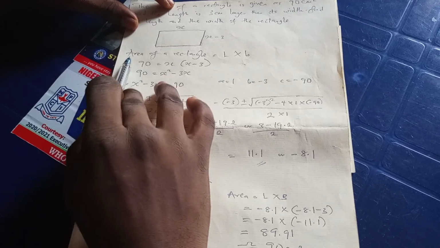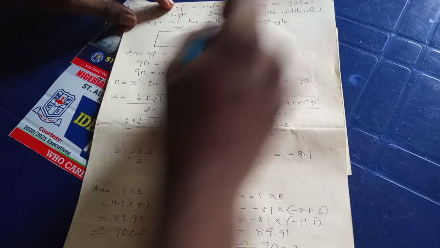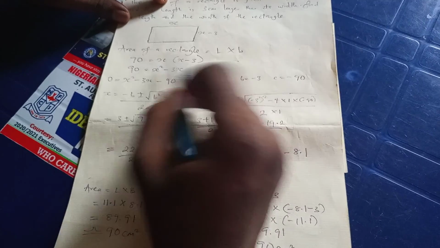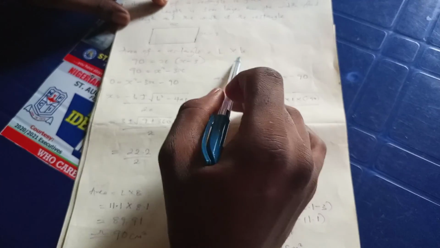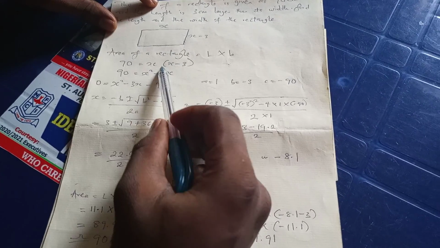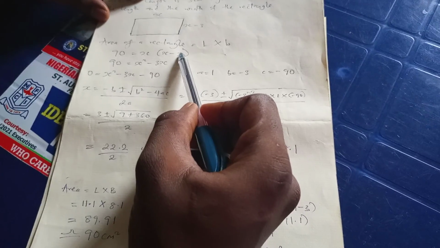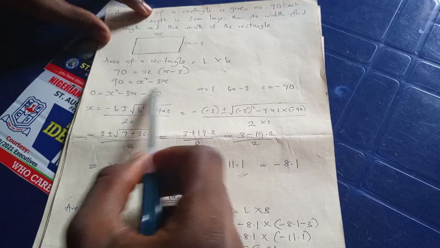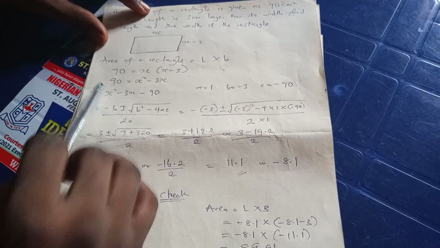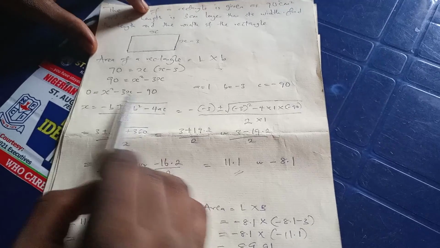From here we have the area of a rectangle is length times breadth. The area already is 90 centimeter square. The length here is x, and the breadth here is x minus 3. So if I expand, I'll have x times x, x squared, then x times minus 3, minus 3x. So this is a quadratic equation. If I take this across the equality sign, I have my minus 90, and this gives me a quadratic equation.